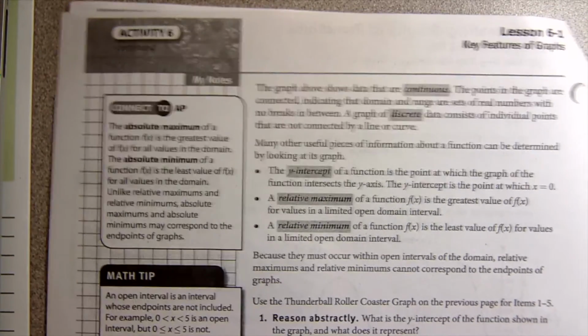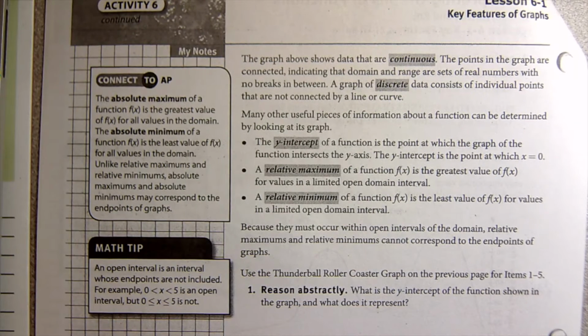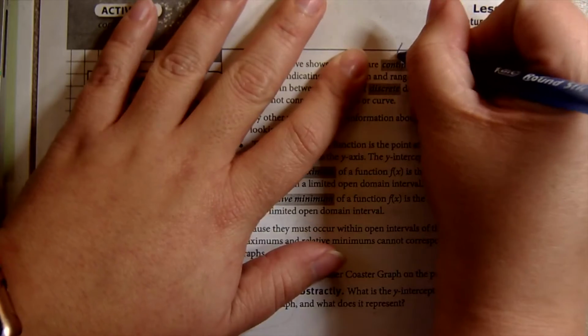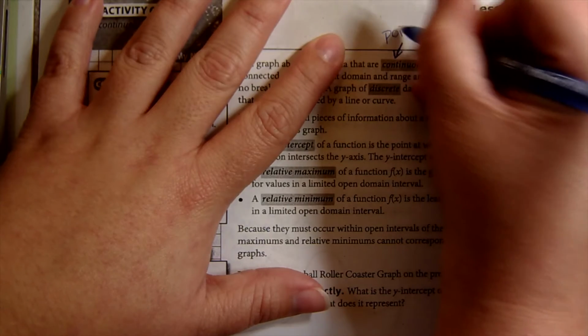So let's go ahead and turn to the next page. We're going to make some notes at the top of page 82. There's a whole bunch of vocabulary going on up here. It says, the graph above shows data that are continuous. The points in the graph are connected, indicating the domain and range are sets of real numbers with no breaks in between. So continuous means that all of the points are connected. It can either make a line, or an up and down shape, but it just means the points are connected. So let's write that in our own words: continuous is a graph that has points connected.